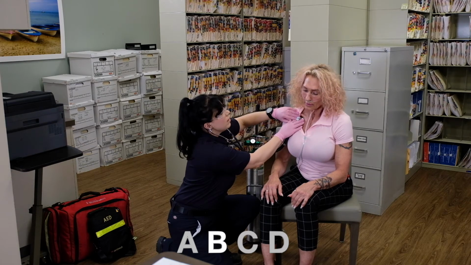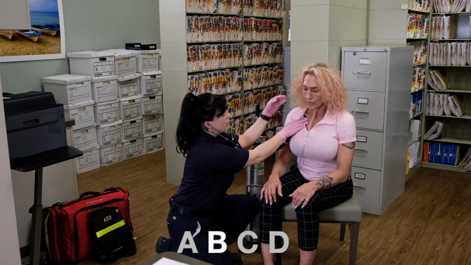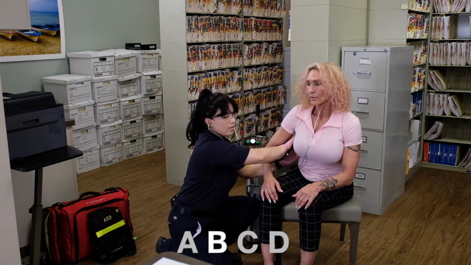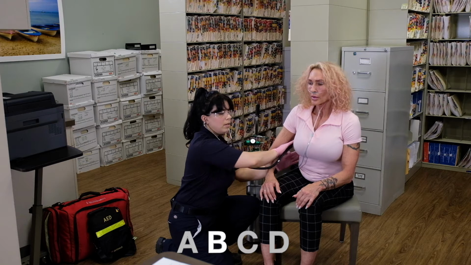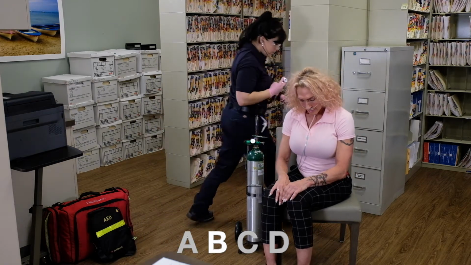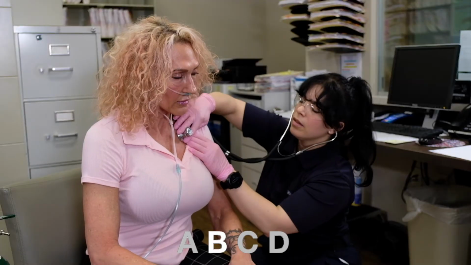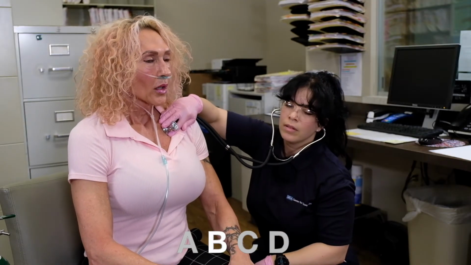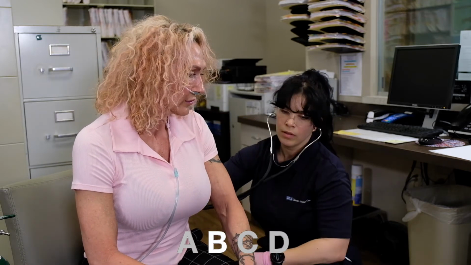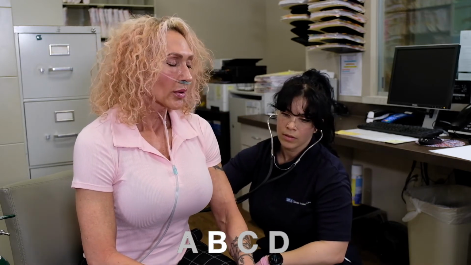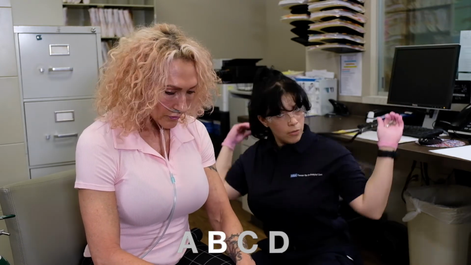Check your lungs, take a deep breath in. Exhale. Come under your arm. Take a deep breath in. Exhale. Good. Come on this side. Okay, take a deep breath in. Good. Come under your arm. I hear wheezing in all fields.